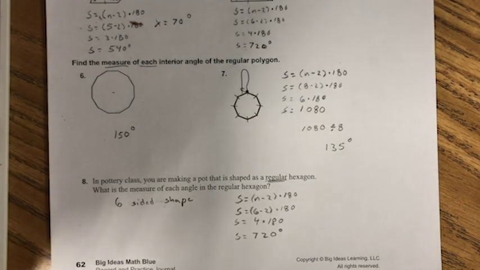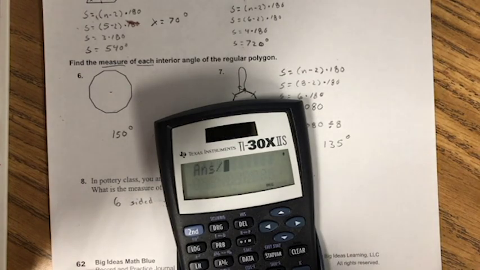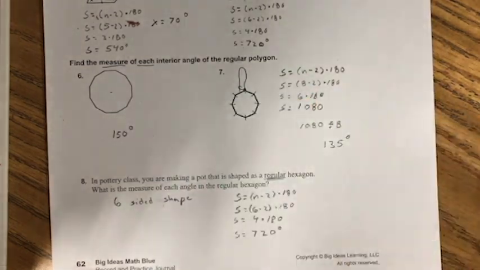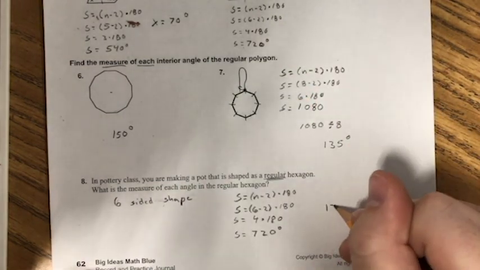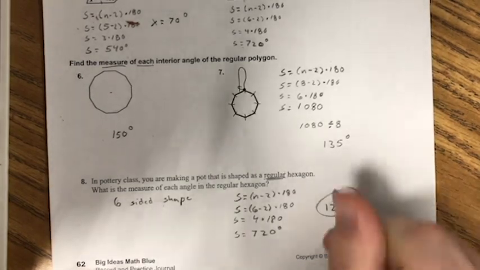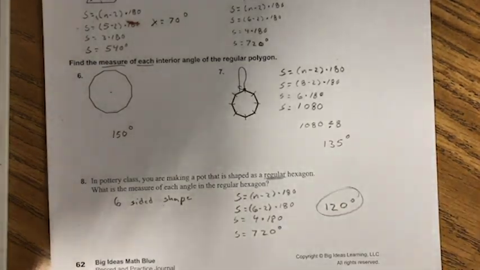But that's not what it asked me. It asked me what one angle was worth for this regular hexagon. Since we know it's a regular hexagon, we can divide this number evenly by 6. And that tells me that each angle of that regular hexagon is worth 120 degrees.